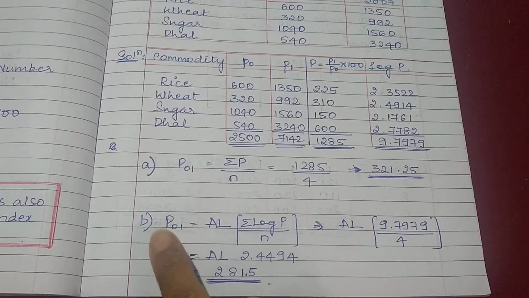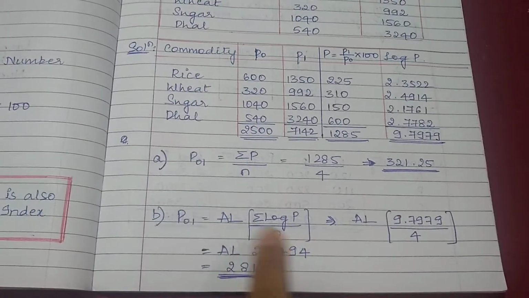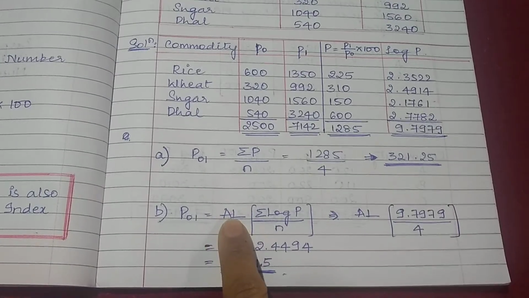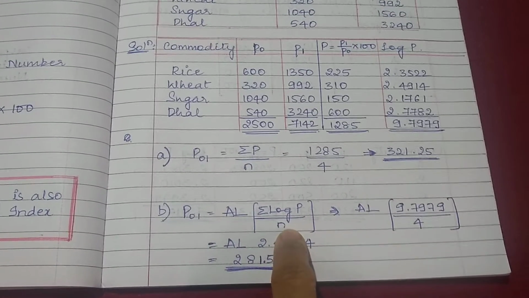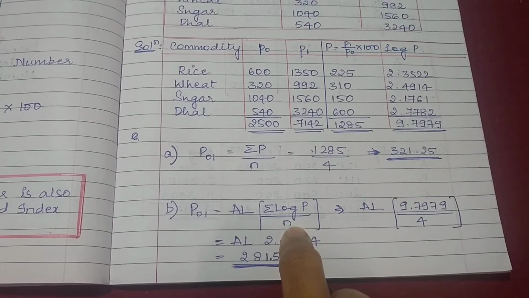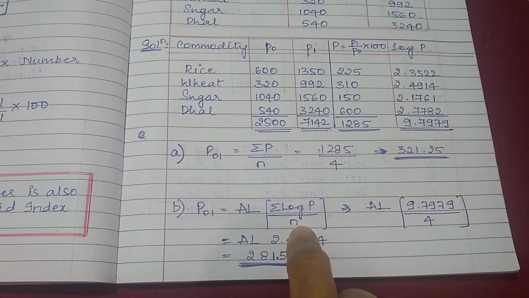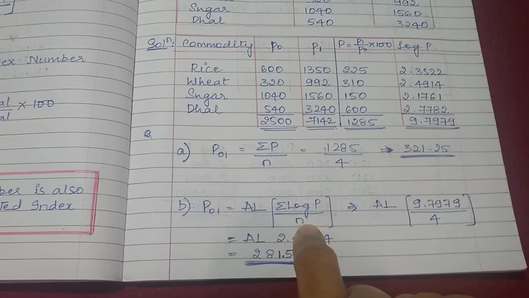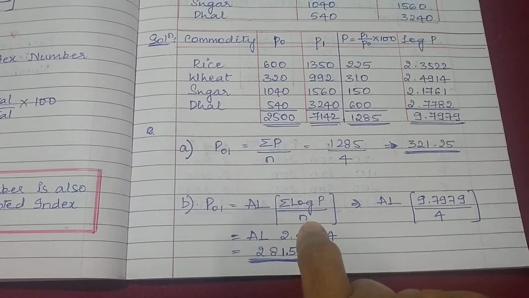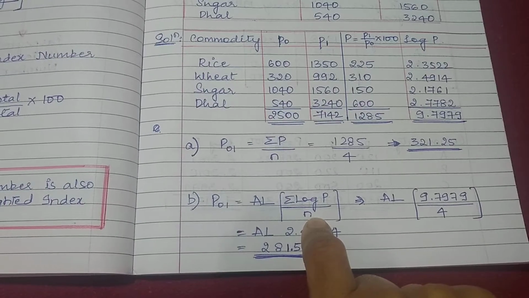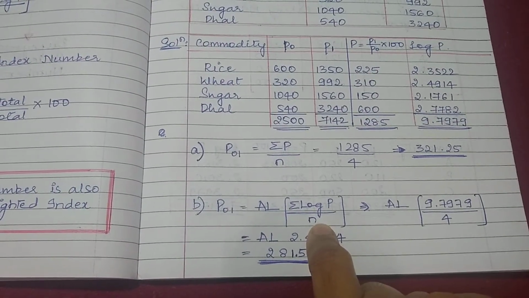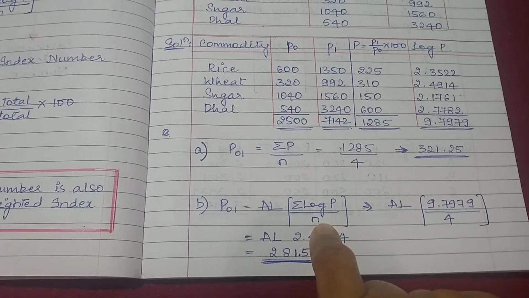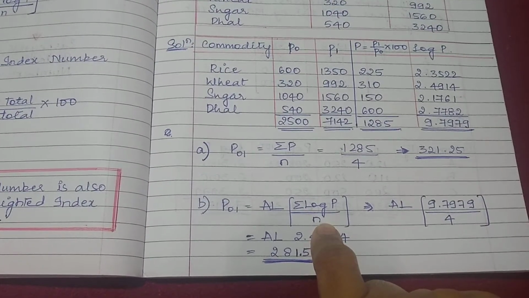Now to calculate your simple geometric mean index number, this is the formula: anti-logarithm of sigma logarithm P divided by N. Please remember, in your first chapter, I have already taught you how to calculate your geometric mean. In that geometric mean, I have taught you how to calculate your logarithms and anti-logarithms. So logarithms, please remember, are whole numbers, and the anti-logarithms will be in the form of decimals.